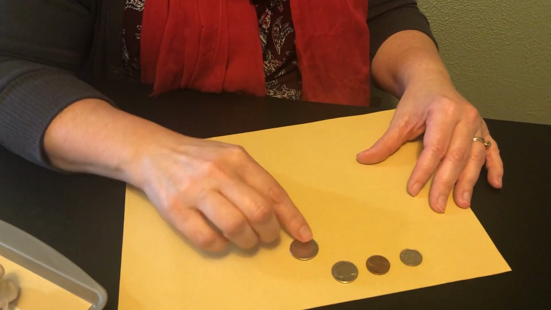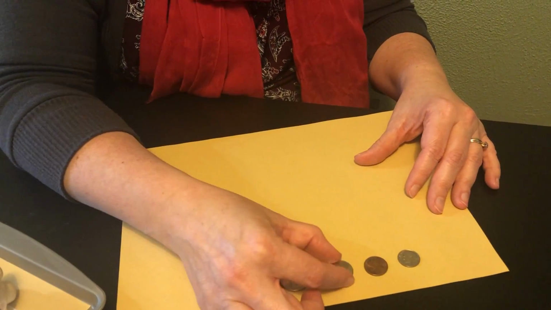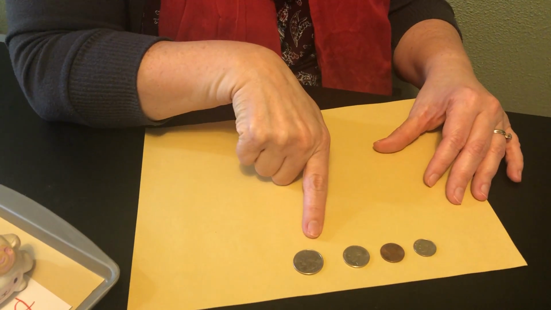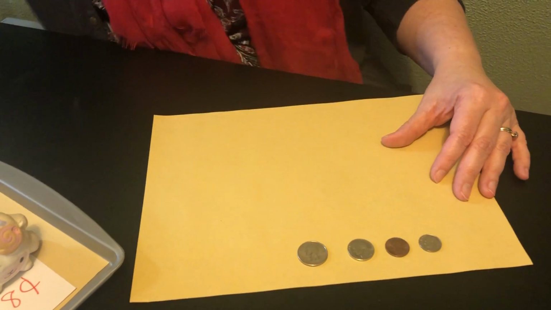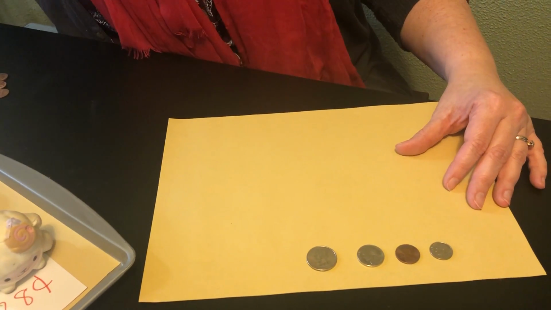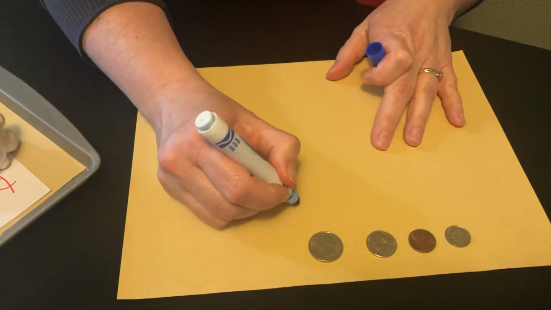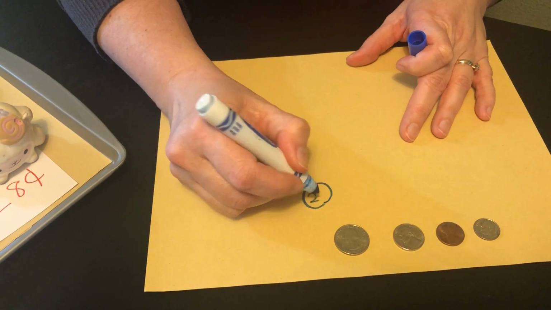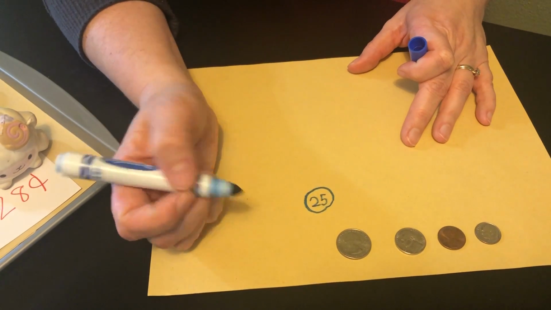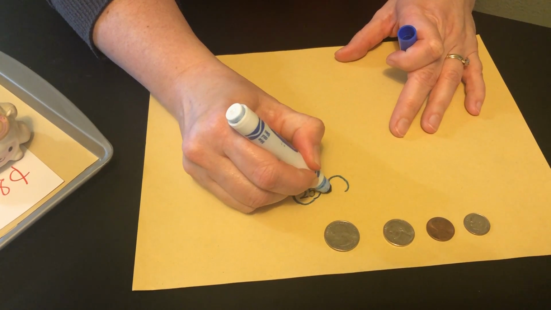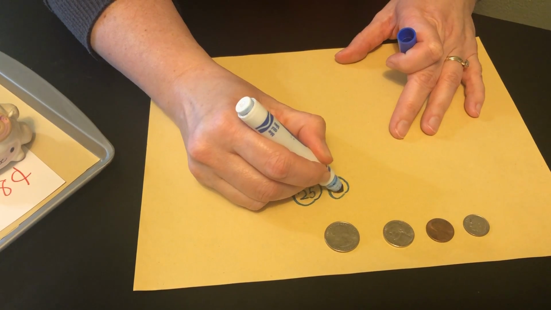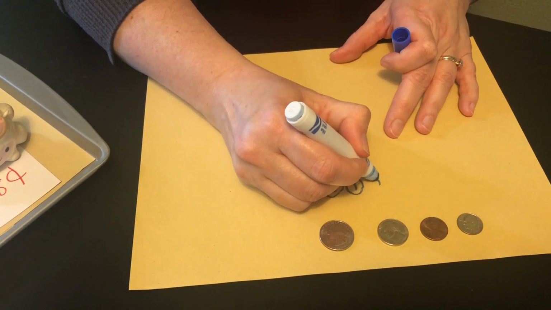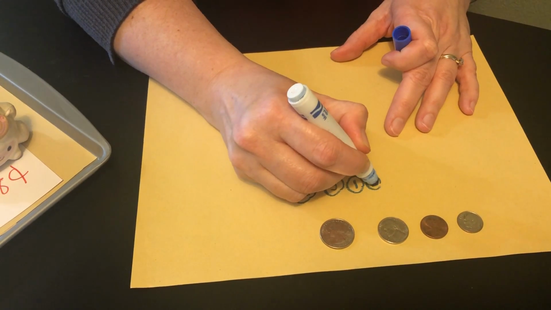And then they're going to go up from there, and you can see what they are, and you can draw their faces on there, or you can draw, where is my marker? So you can do it like this. You're going to have a quarter, and that's going to be 25, okay? And then you're going to have one that's just a little bit smaller, and that's going to be 5. One that's a little smaller is your penny, and your smallest one is going to be your dime.